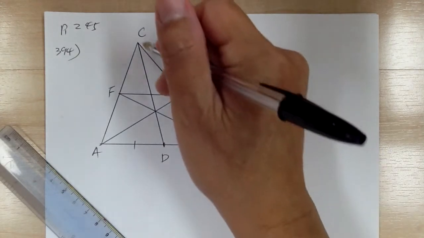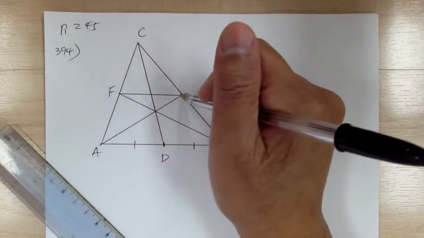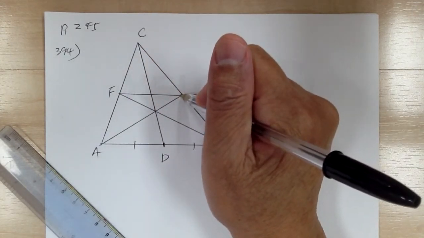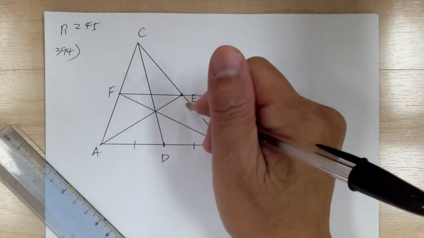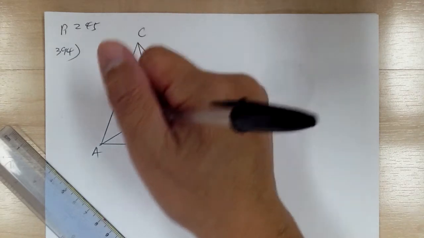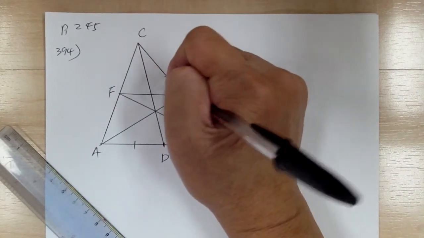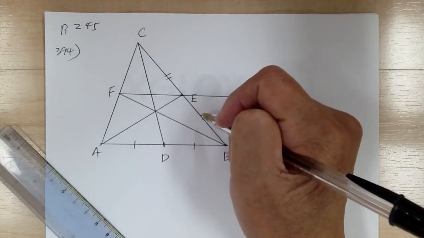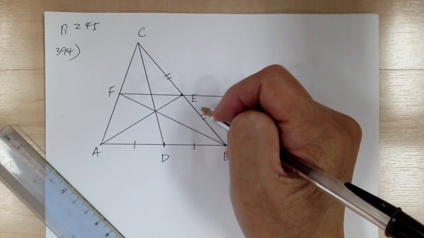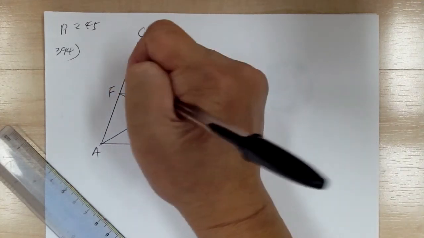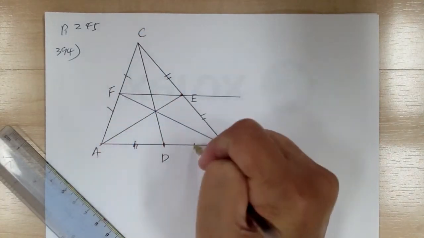Okay, so AE and BF. Okay, so AE is median. So that means this is congruent. Okay, and BF are medians. Okay, so this is not correct.